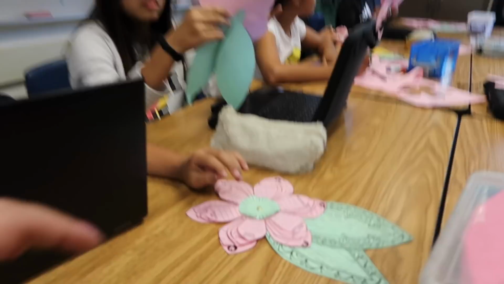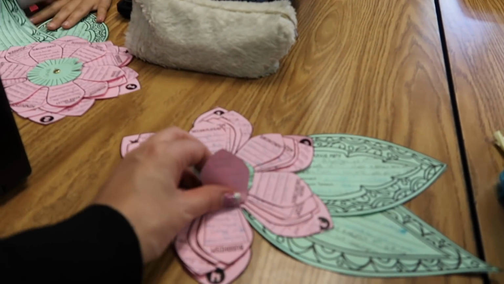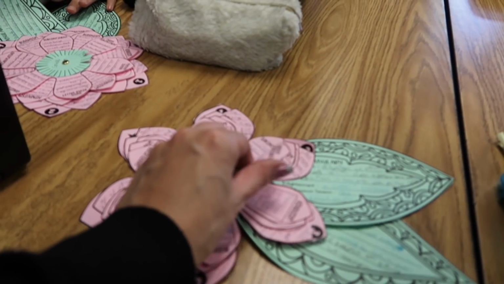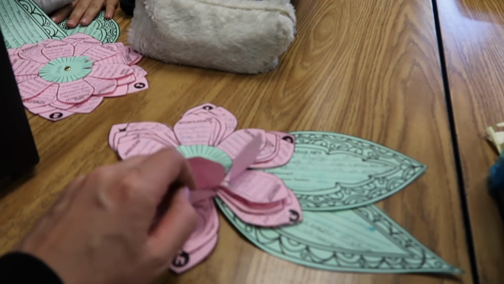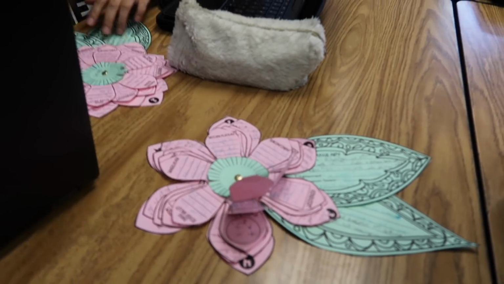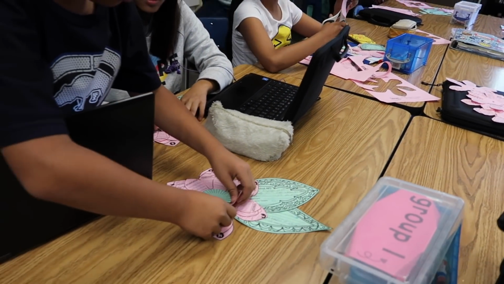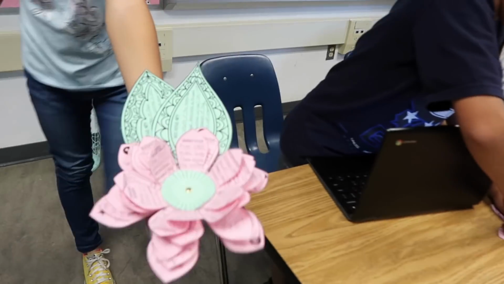Yes. So if you go like this and just fold each of these up, then it'll make it more like 3D. Ooh, lovely. All right. Hi guys, it's Wednesday.